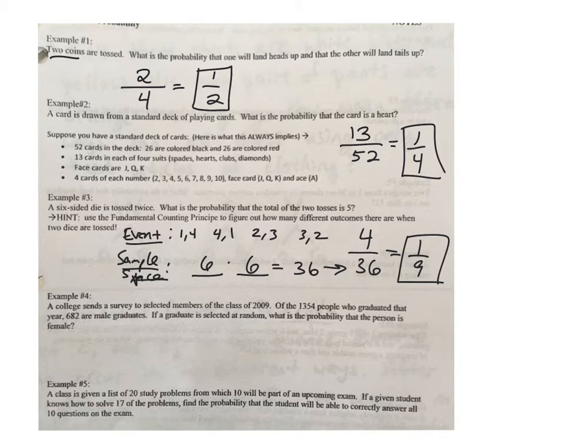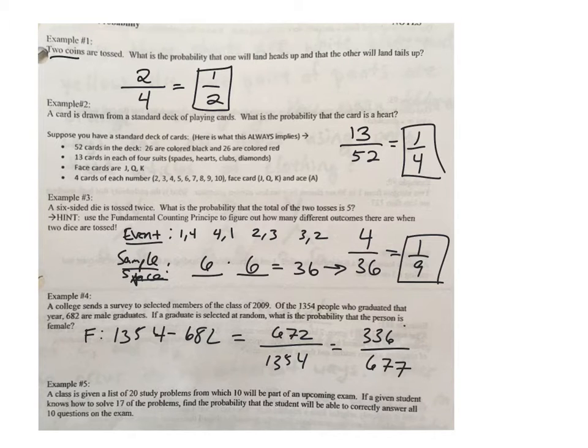An easy way to figure out the number of females would be taking the total amount, subtract the number of males, and we get 672 out of the total 1354. You can pop that into your calculator to simplify and hit math frac. We get 336 out of 677.